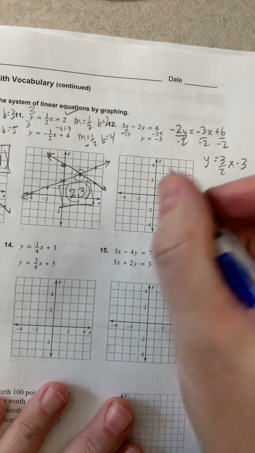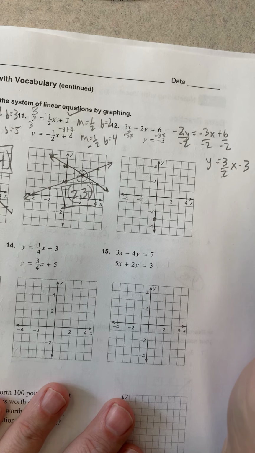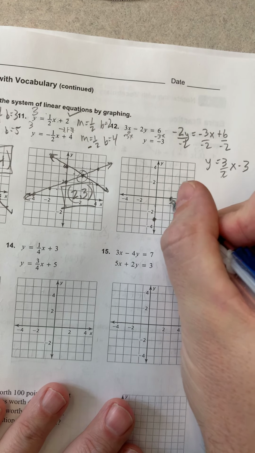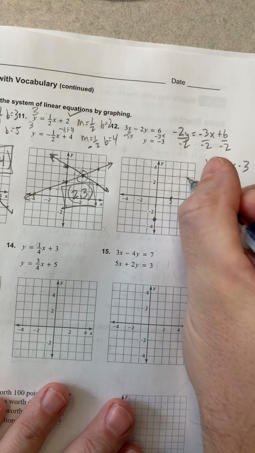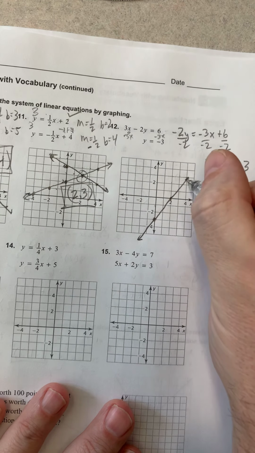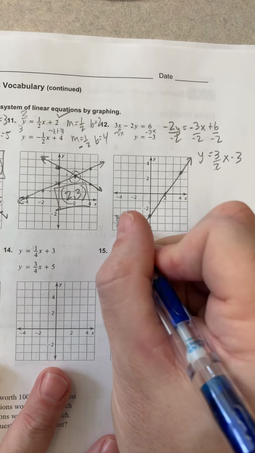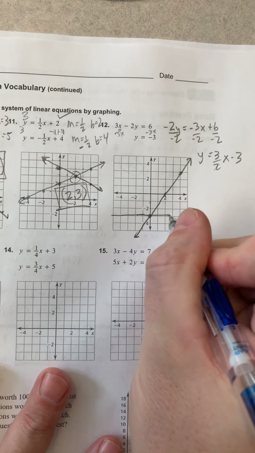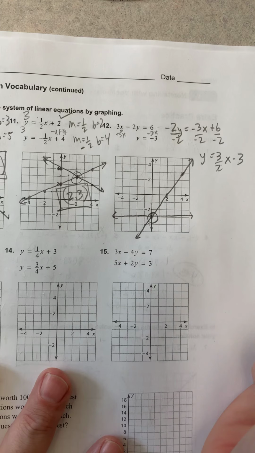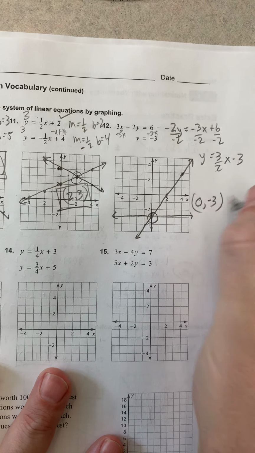I will go ahead and plot that at -3, a slope of 3/2. 1, 2, 3 over 2. 1, 2, 3 over 2. And I've got that line right there. My second line, y is equal to negative 3. Oh, look at that. A horizontal line going through negative 3 on the y-axis, and I have an ordered pair right there. That is the ordered pair 0, negative 3.